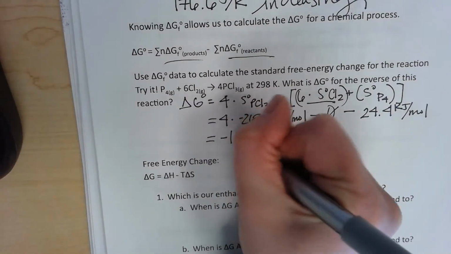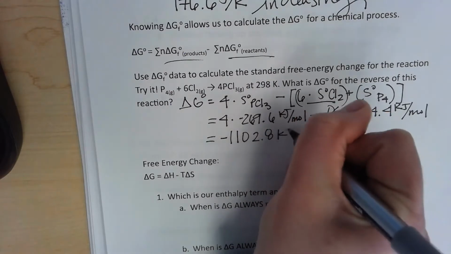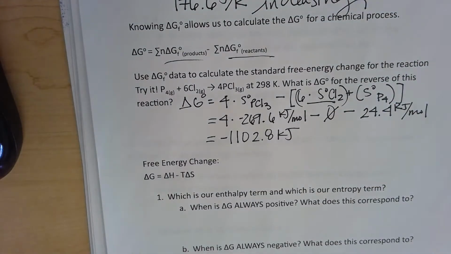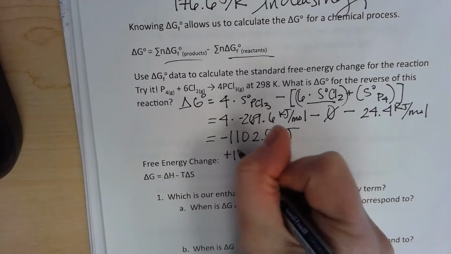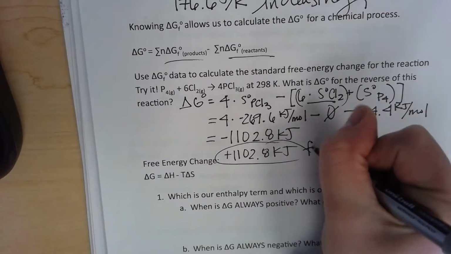Okay, I got negative 1102.8 kilojoules, because the moles cancel, is equal to delta G. Okay, so delta G for the reverse reaction, we should get the exact opposite, right? When we reverse that.